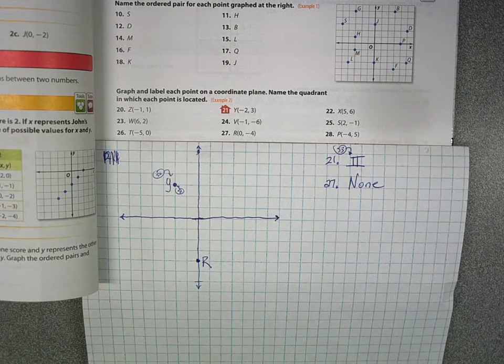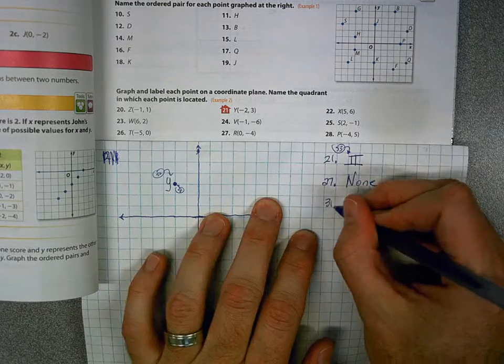Any questions? I'm going to have you guys try one. Hopefully you guys have graphed it already. Or not graphing the point, but you've made your graph, the coordinate plane, I should say. Here's the problem I want you to do. Problem 31. Try that out. 31. Go.